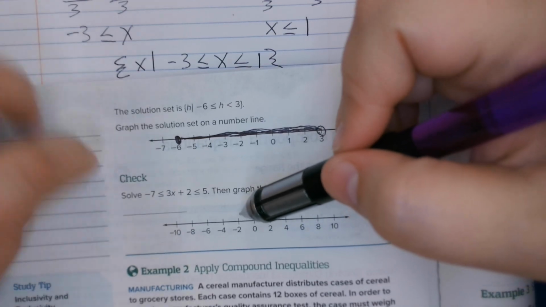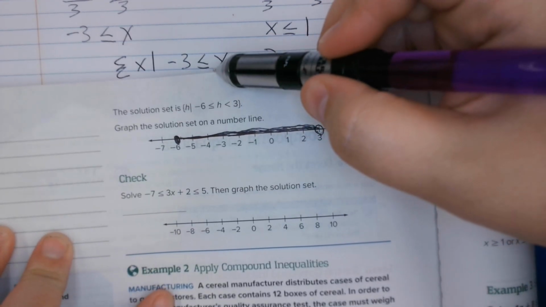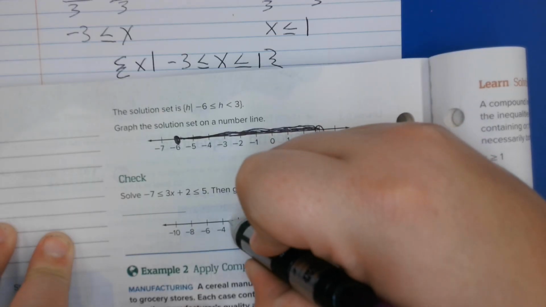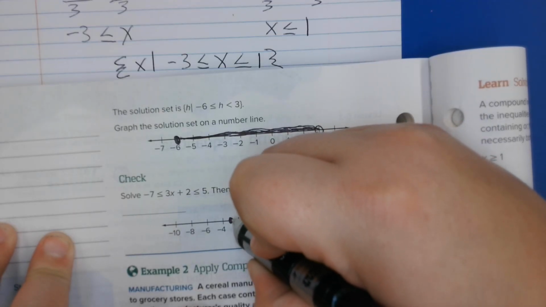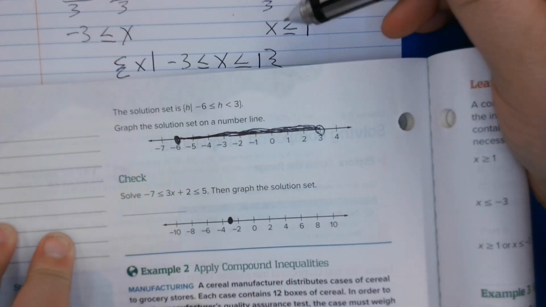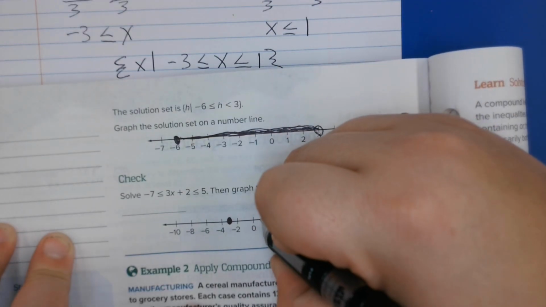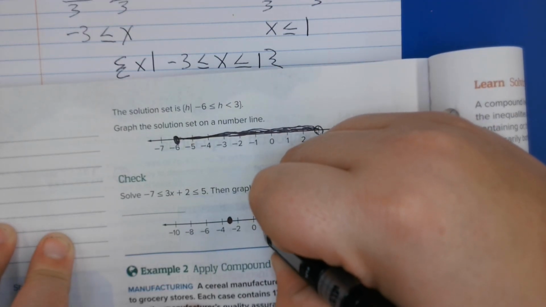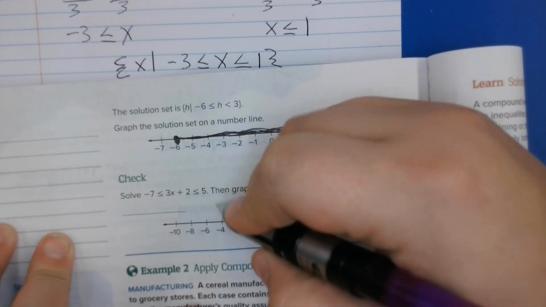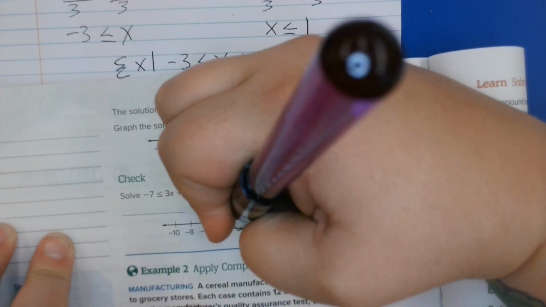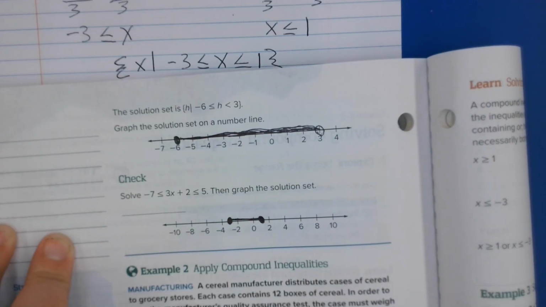Here's the graph I'm graphing on. So negative 3 has an "is equal to" sign, so negative 3 is going to get a closed circle. Negative 3 is between negative 2 and negative 4. 1 has an "is equal to" sign, so 1 is also going to get a closed circle. And our answer lies between, x lies between these 2 points.